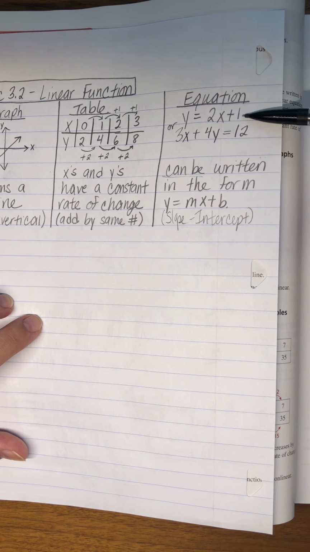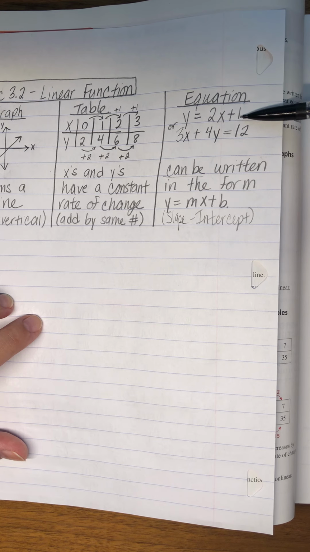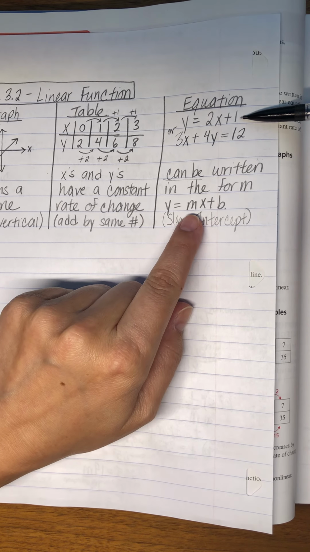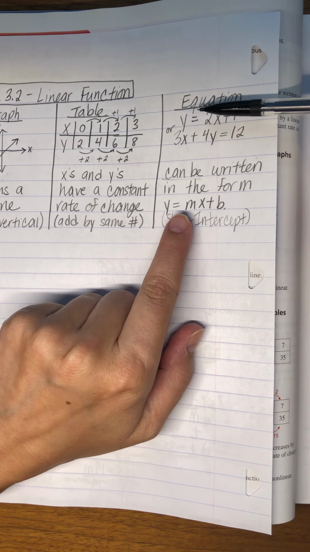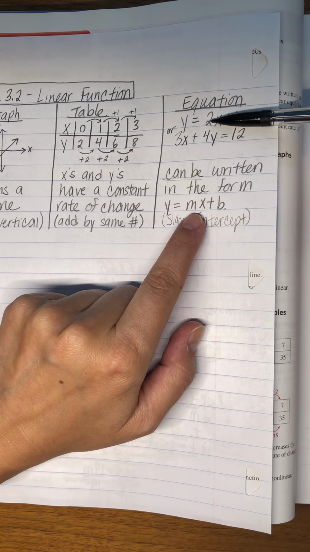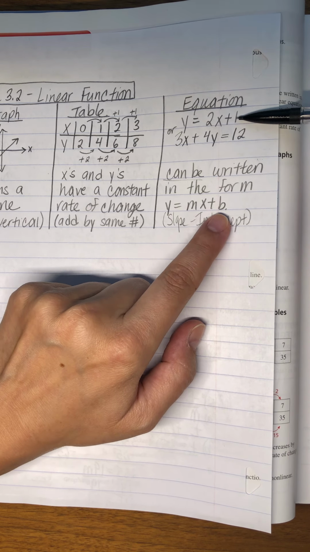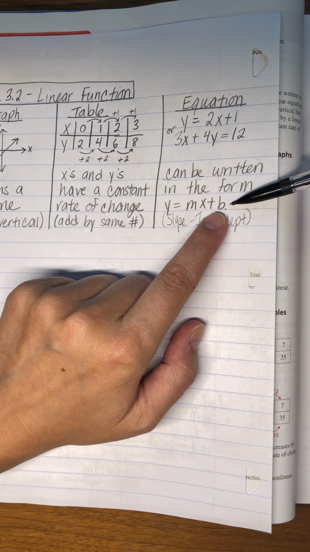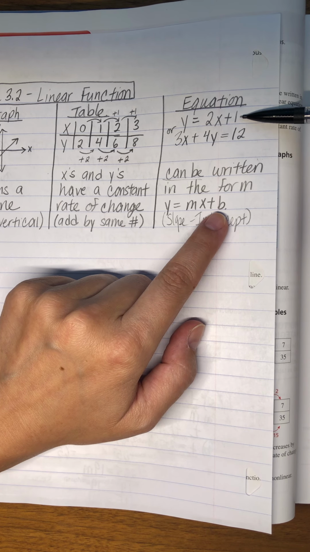So I'm just going to talk about this equation. The first one, it definitely does look like y equals mx plus b. We have y equals 2x plus 1. So the 2 stands for the m and the 1 stands for the b. So that is definitely in the right form.